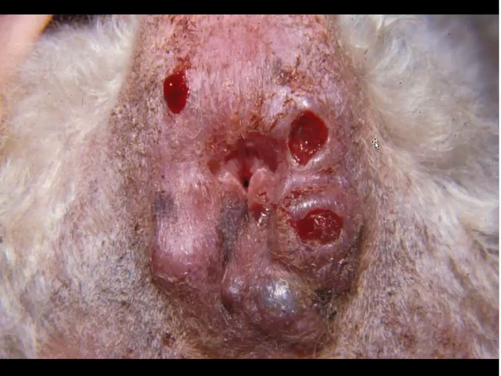Modified sebaceous glands, I think I said apocrine, but modified sebaceous glands tend to go along the midline, the dorsal midline, and the ventral midline. So you can see these perianal gland neoplasms come from the lumbar skin of the midline. They are modified sebaceous glands.